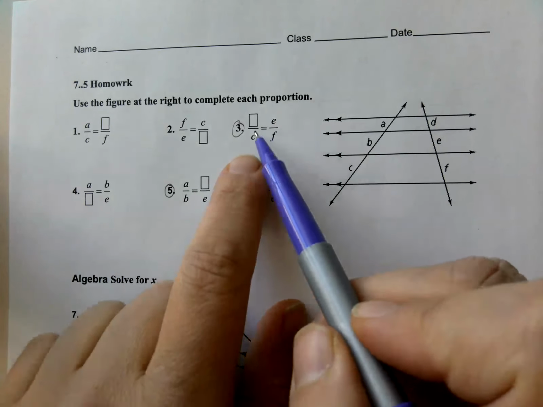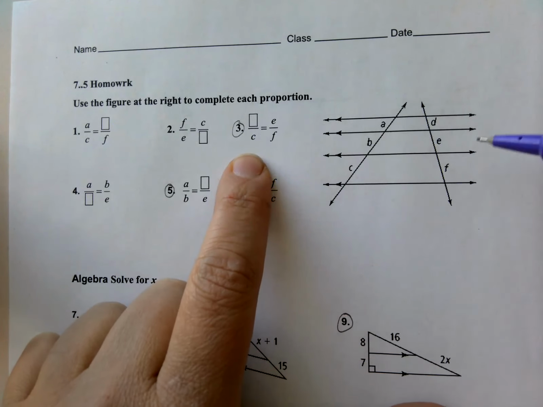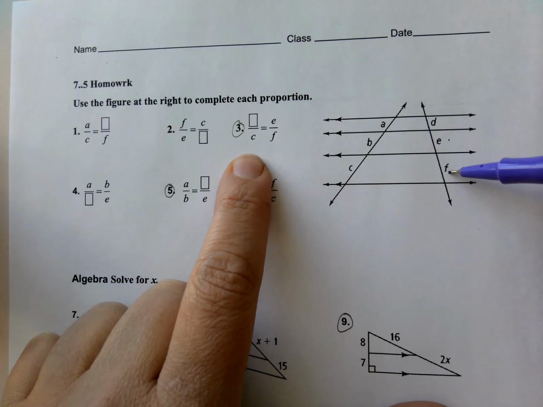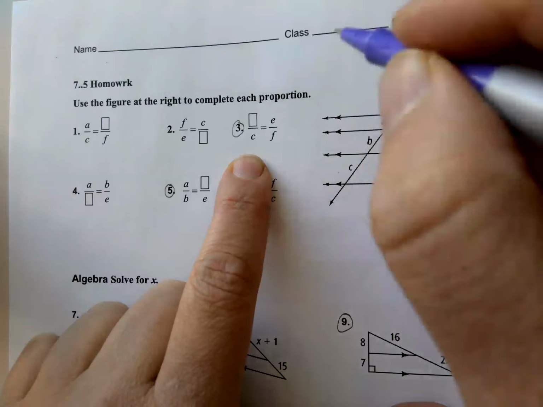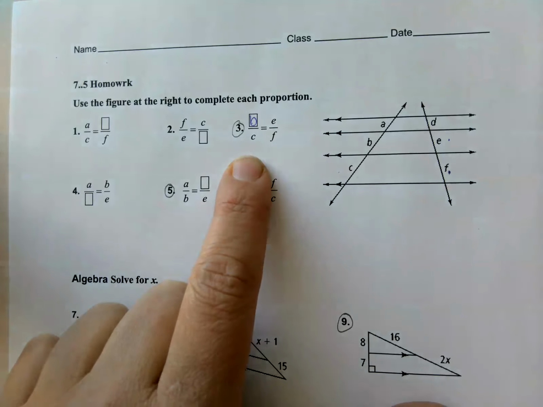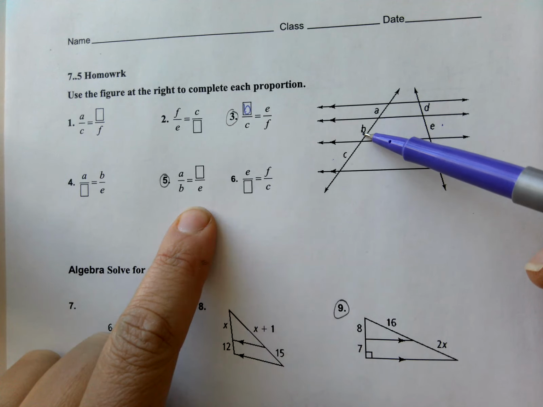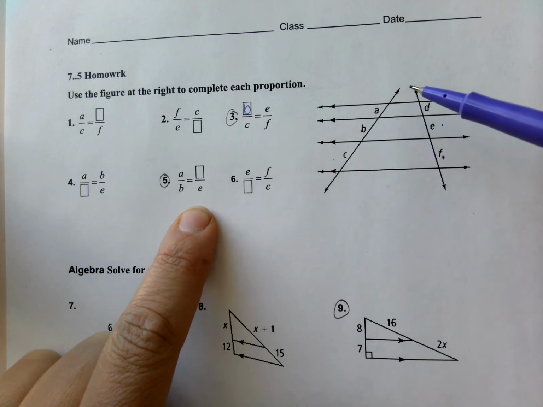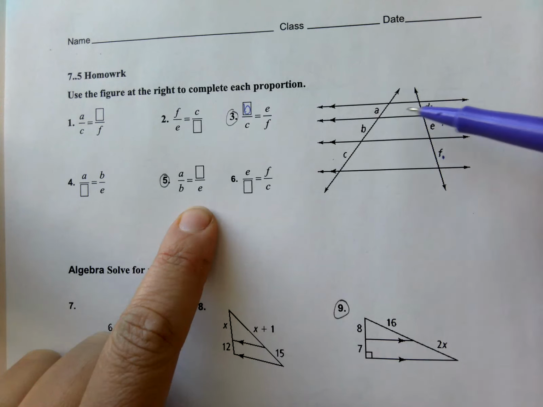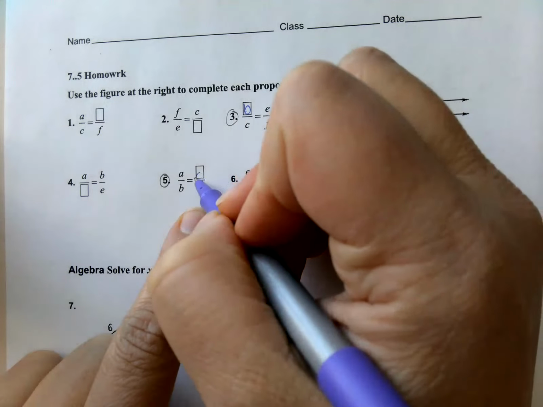So right here, I have to figure out what goes on top. So I have E over F, and then I have a C across from it. So then across from E would be B. So I have to make sure to put the B up there. So here when I look at this one, I have A over B. So that means that I need to have D, because that's across from A, over E.